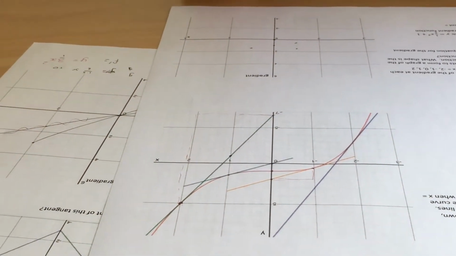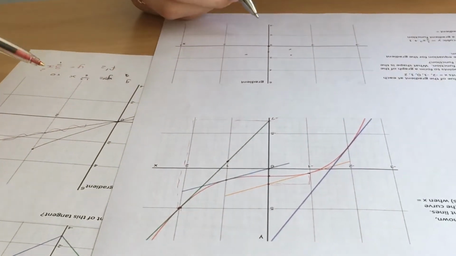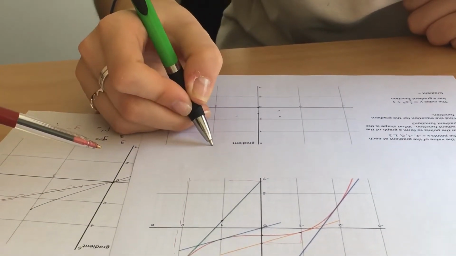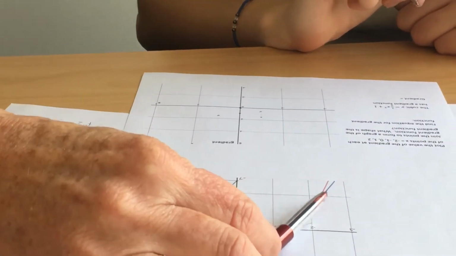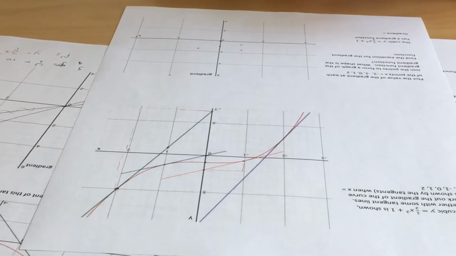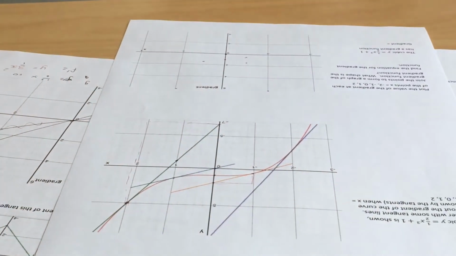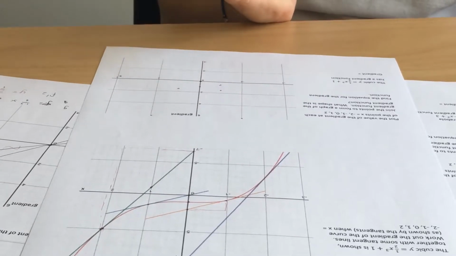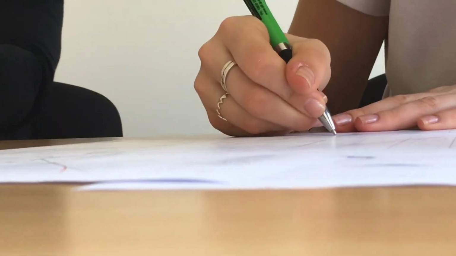So when x is 2, the gradient would be 6. So when x is 2, the gradient will be right up there. And this green one and this blue one are parallel, so they will have the same gradient. Would it be on the other side? So it is a parabola. Cool, and then draw it in. From the parabola, can we take it to a straight line, or do we leave it as a parabola? Okay, so draw that one in. That parabola describes the gradient of this cubic.